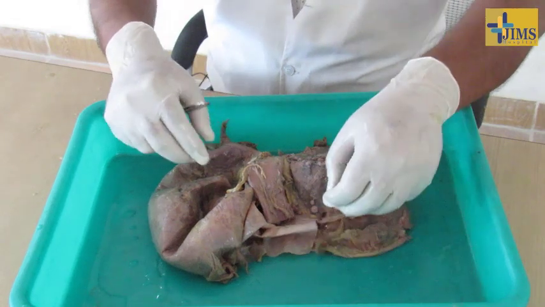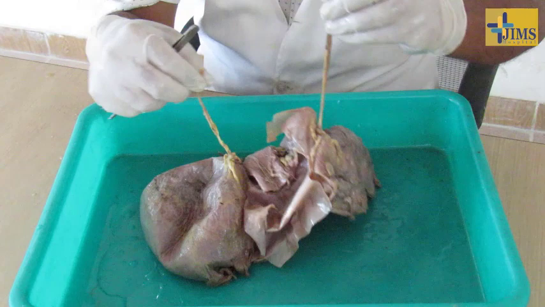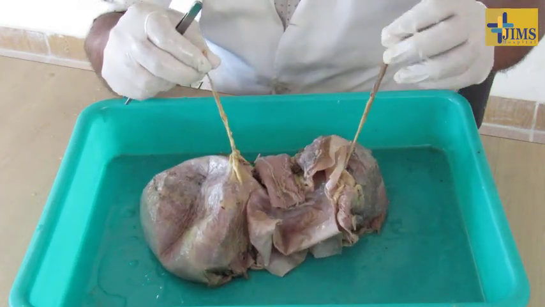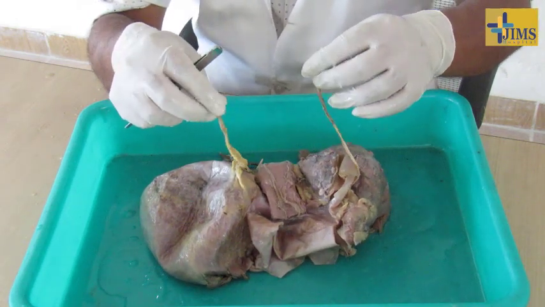And you can see both the phrenic nerves here. The left one goes by piercing the left cupola and the right one goes through the vena cava opening. So this is all about the diaphragm. Thank you.